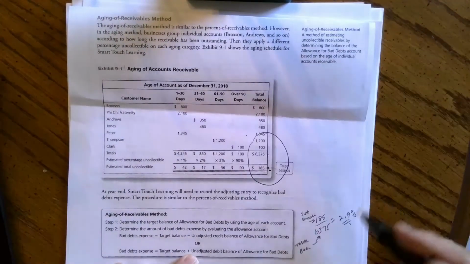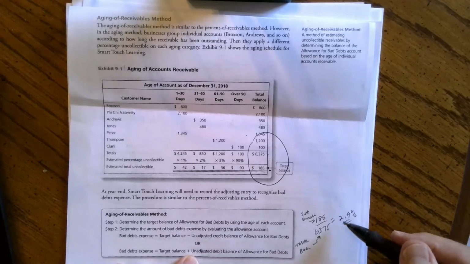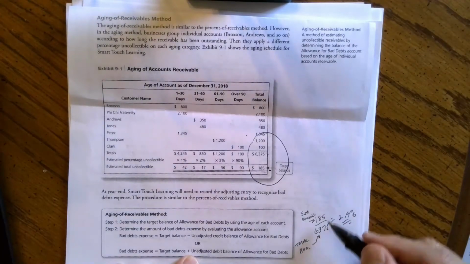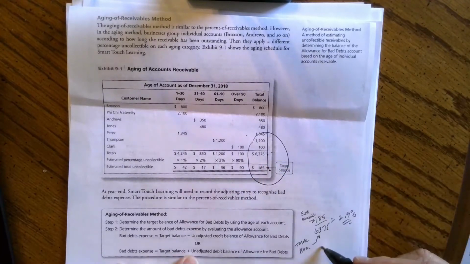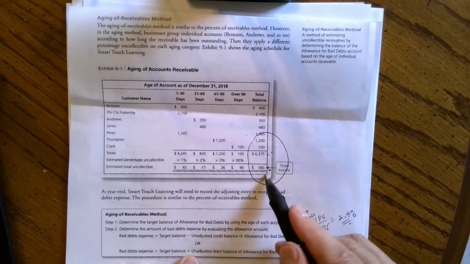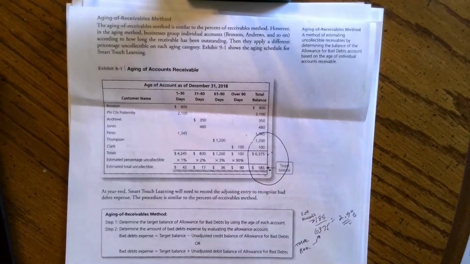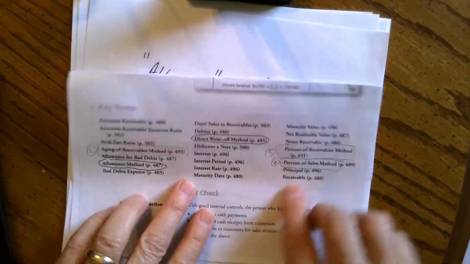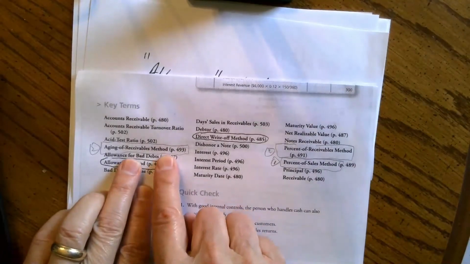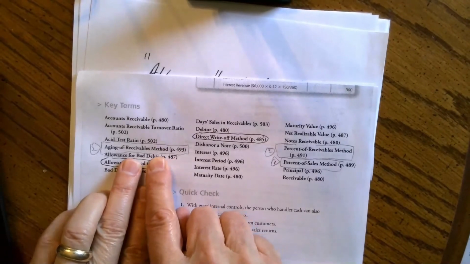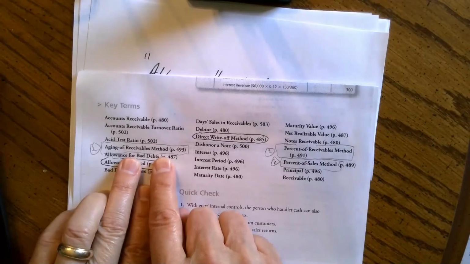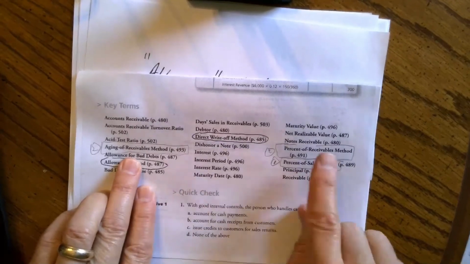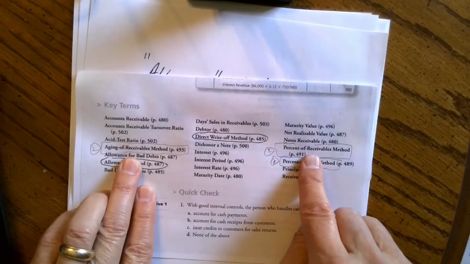So I could say the percent of receivables method is, this company estimates that 2.9% of their receivables would be uncollectible, or $185. So it's just the way data is presented. Either they give you individual amounts by the aging receivables to come up with a calculation, or they give you an overall amount on receivables to come up with a calculation.